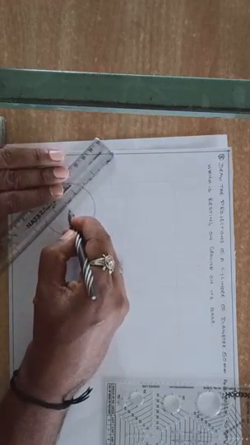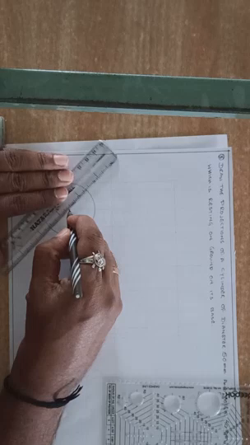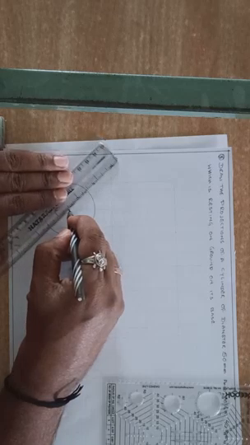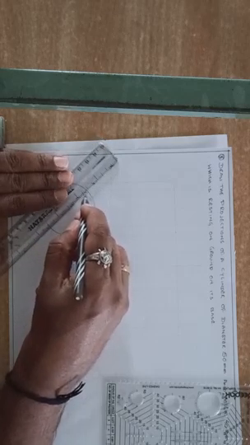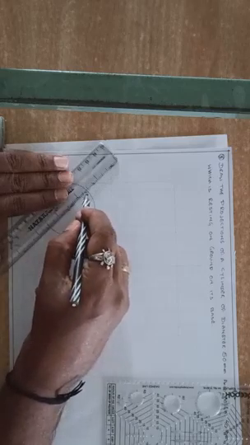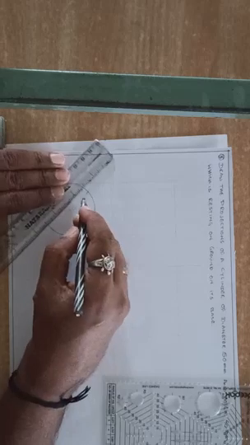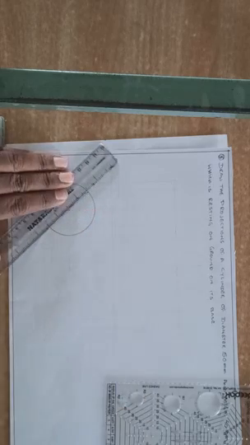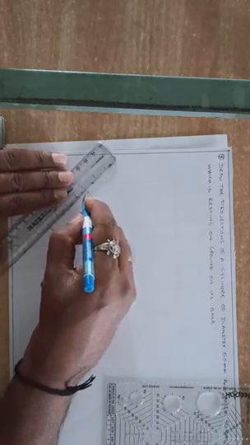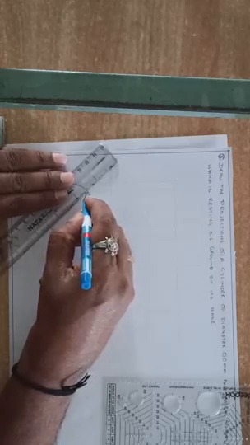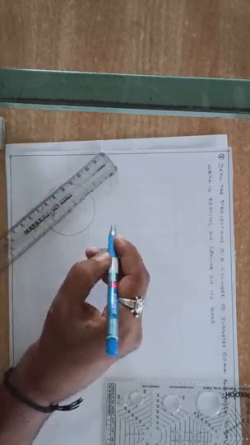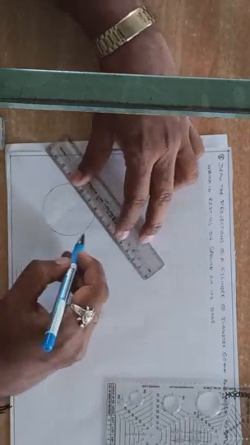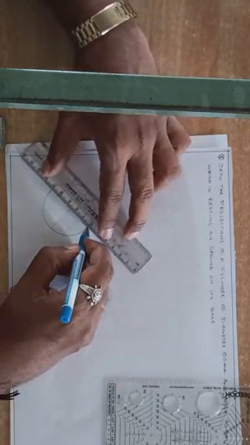But now I am joining with very thin lines, very thin lines. So like this, very thin line. Like this.